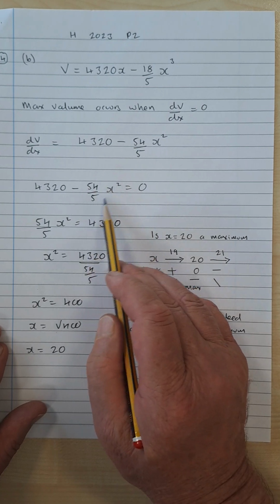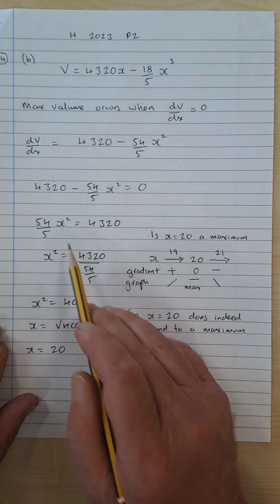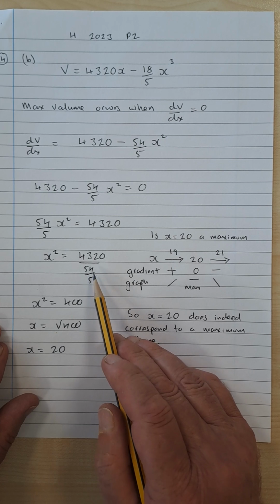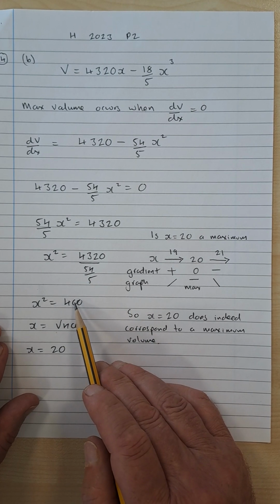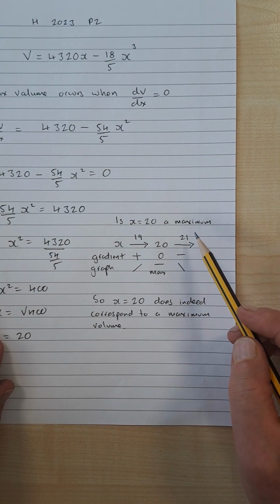So of course, logically, that has to be 4320, and divide by 54 over 5, and you get 400. x squared is 400. Root 400 is 20.